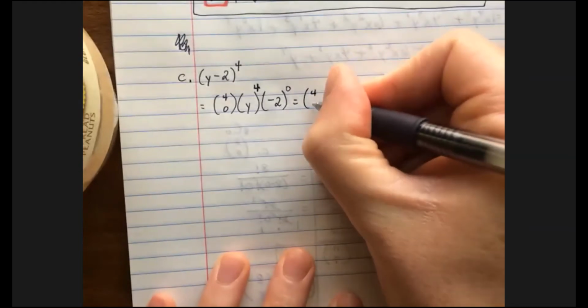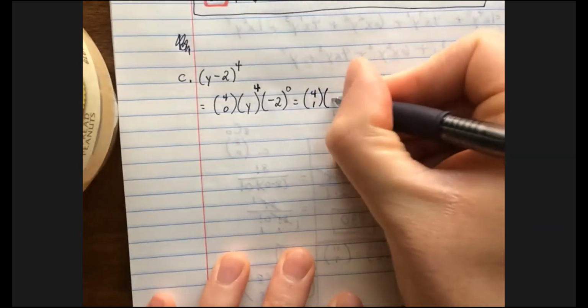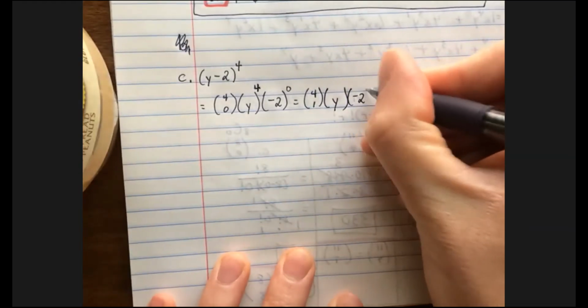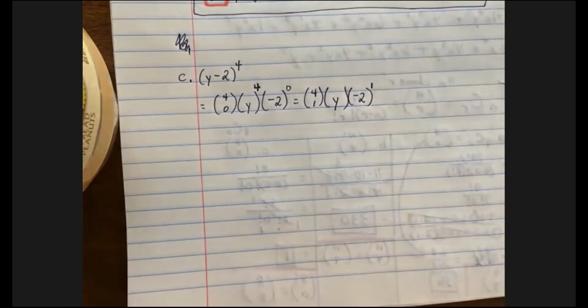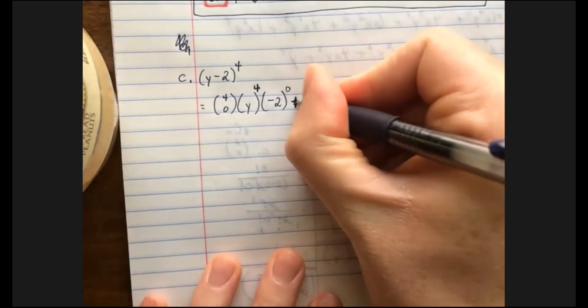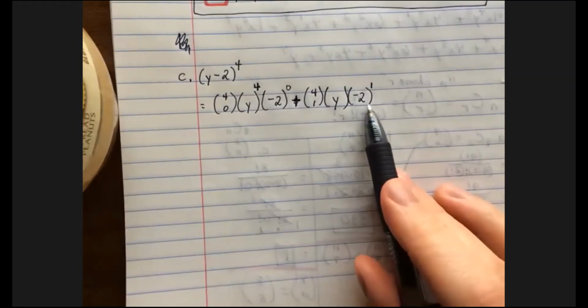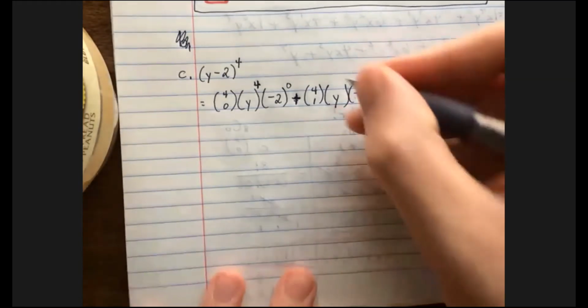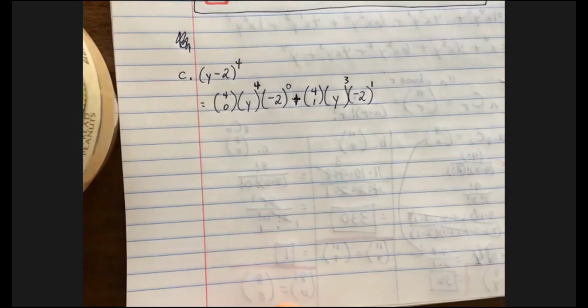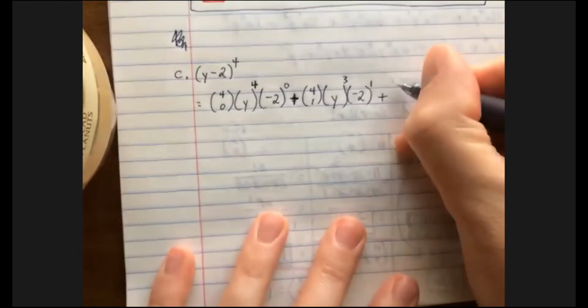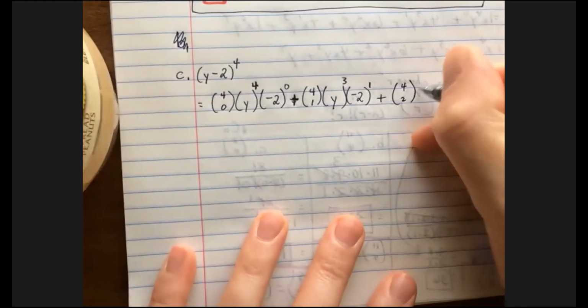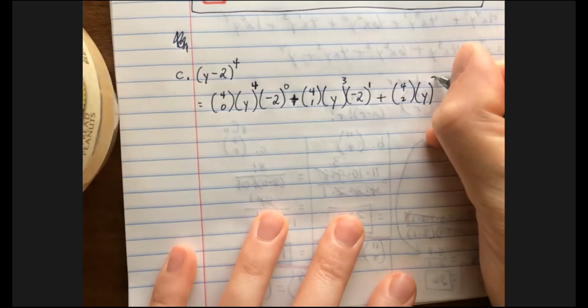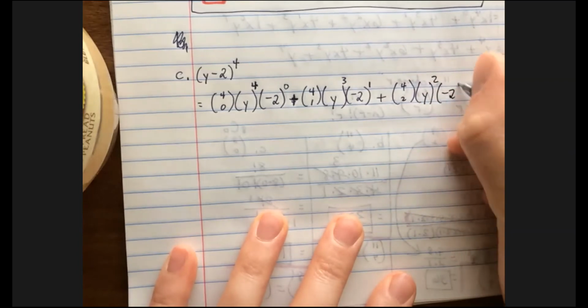So we have 4 choose 1, 2 sets of parentheses, y, -2. The -2 always matches. Sorry, this is a plus right here. -2 has a 1 on that exponent. And then the y is going to have a 3. We'll just continue down. 4 choose 2. So now it's going to be a y squared and a -2 squared.